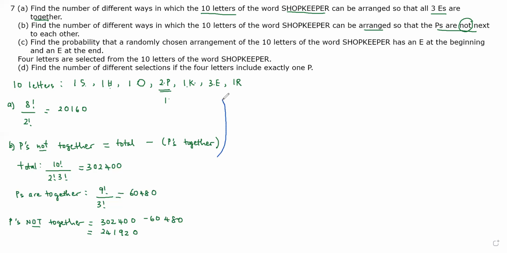Part C, find the probability. So we are looking at the probability that a randomly chosen arrangement, order is important, has an E at the beginning and an E at the end. So if we have one E at the beginning and one E at the end, we take out 2, there are another 8 letters here that you need to arrange. The P's are repeated. So there are two P's here, then in that case, the number of arrangements where there is an E at the beginning and an E at the end is 8 factorial. You take away the two E's, there's only one E and P is repeated. So you must divide by 2 factorial.